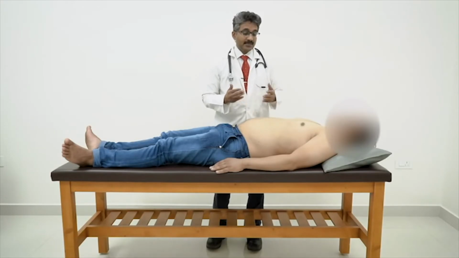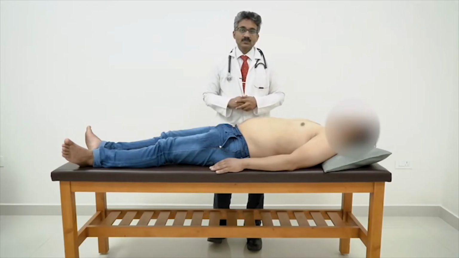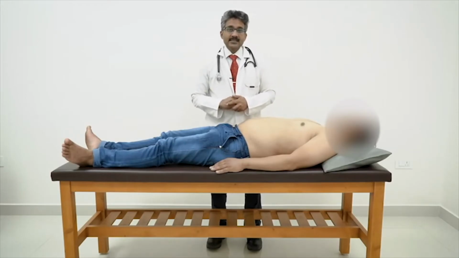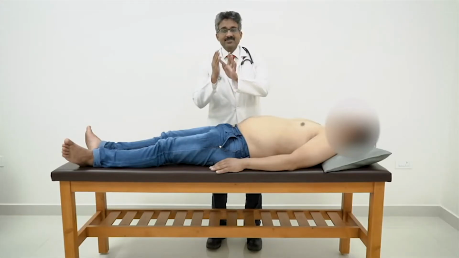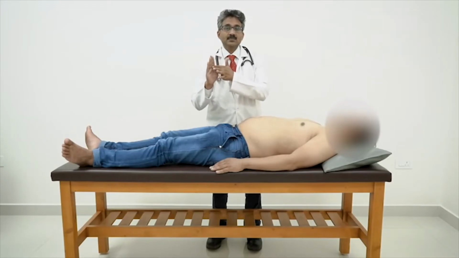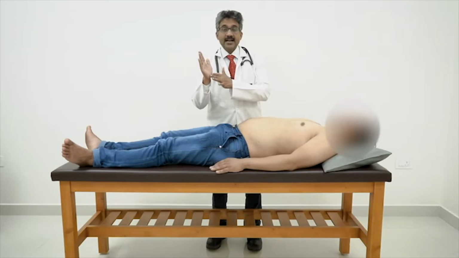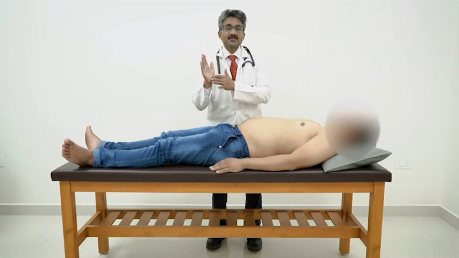Next, move on to the palpation. For palpation, students, you will use your right hand. The tip of the fingers is used to feel the impulse and localize it. The base of the fingers is used to feel for thrills, and the base of the hand is used to look for any heaves, parasternal heaves.